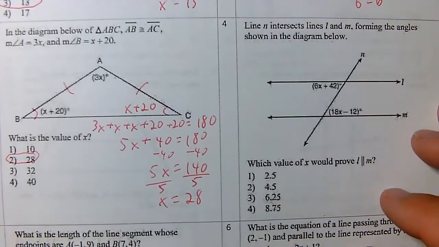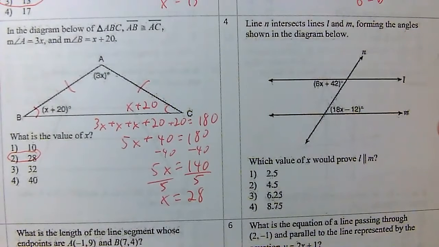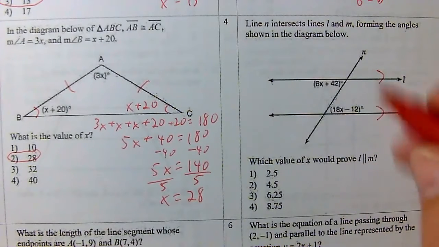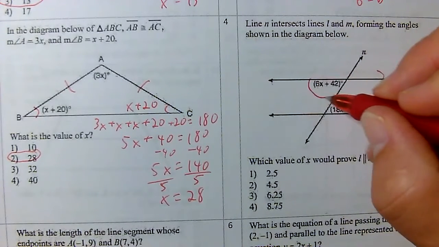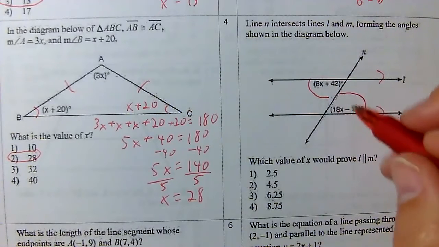All right. Number 4. So again, they are saying that we want to prove that these two lines are parallel. In order to do that, we want to know what x would have to be. Well, these two are in two corners that are four acute angles. So those two should be congruent to each other.